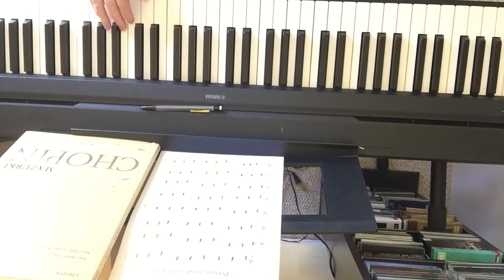If I forgot to play the sharp, I would be wrong there, right? I would not be playing in the key of G anymore, and that would have been a minor triad as well. I'm going to keep going.